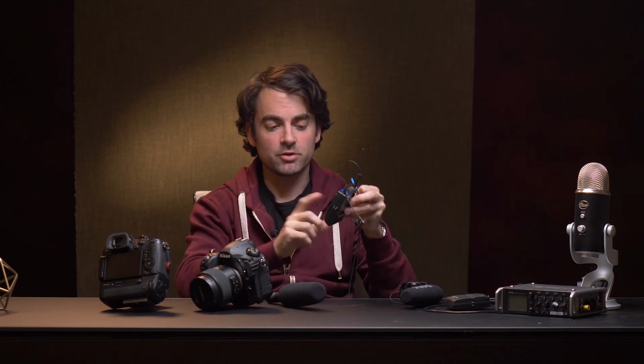One obvious downside to buying an external microphone is that they're going to be fairly expensive. Obviously the built-in microphone comes with the camera that you bought, but if you start buying external microphones, this shotgun mic here I believe is $200. And then our favorite microphone are these lavs, and these come in sets where you have a transmitter and a receiver, and in this case we've actually upgraded the microphone itself.